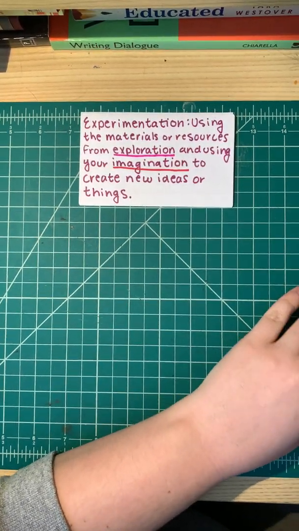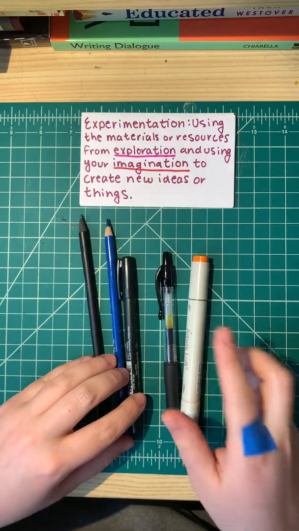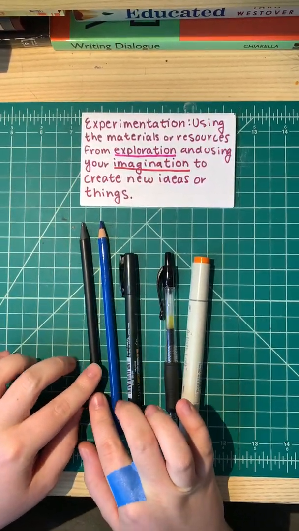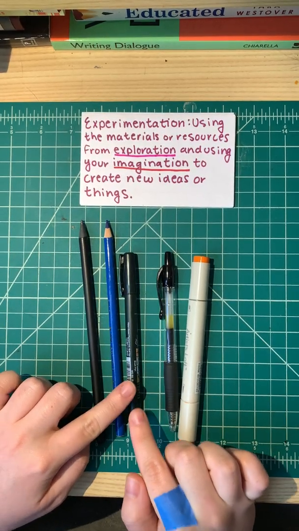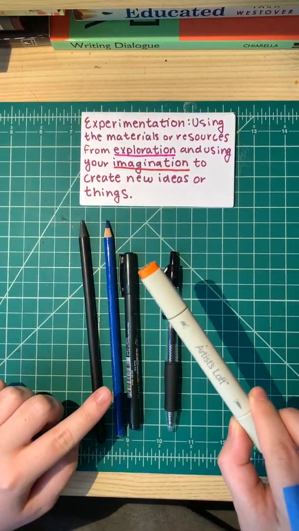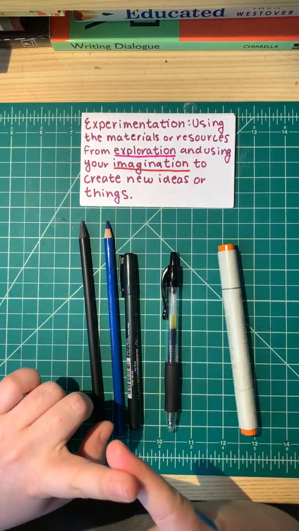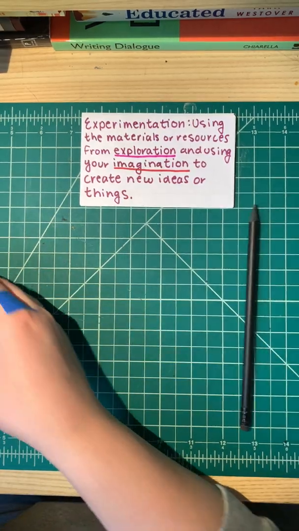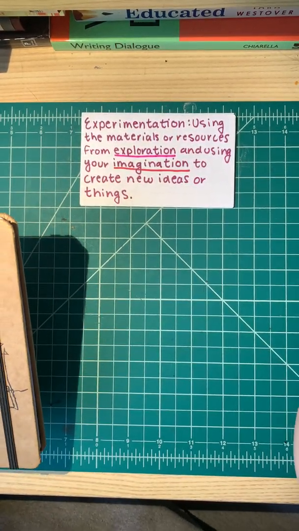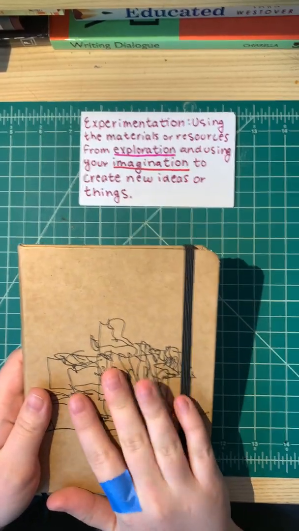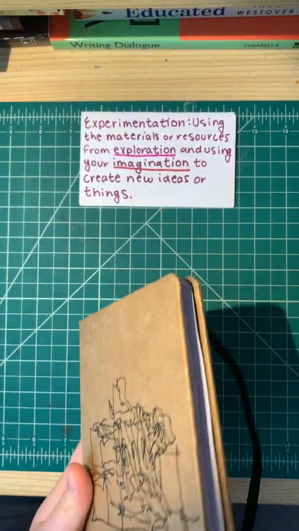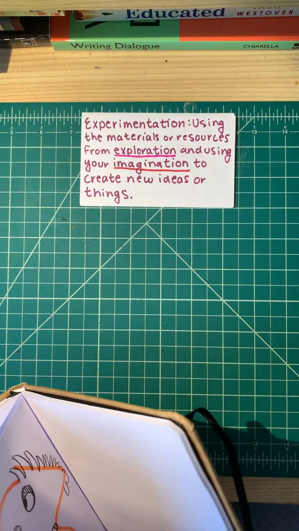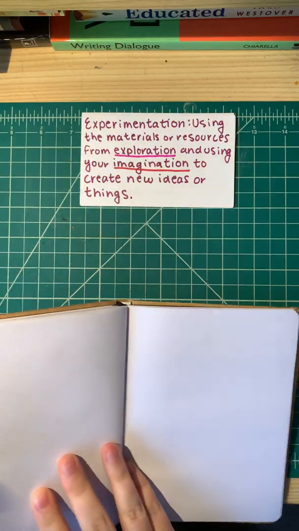So since this is a two-dimensional work, we are going to be using drawing materials, and you could use a pencil, colored pencil, pens, or markers, and you could also use crayons as well, but I do not have those in my studio today. And whoop, pencil really wants to be in the video. And I will be using the paper in my sketchbook. So let's open up to a blank page here and get rolling.